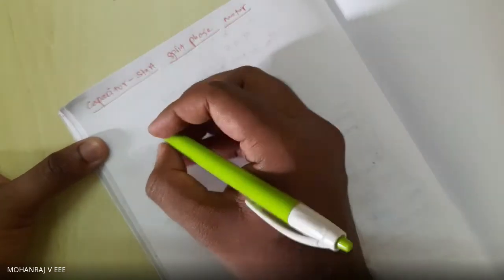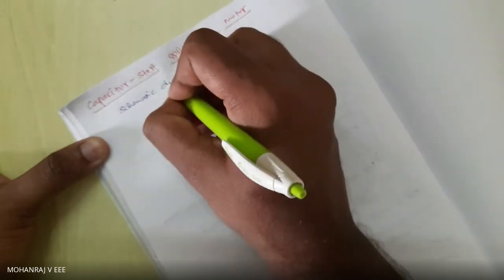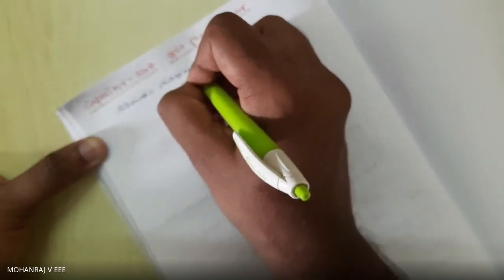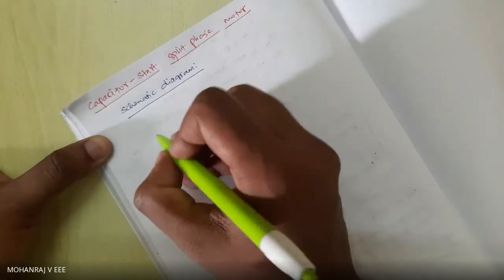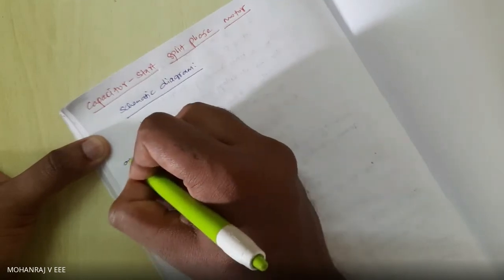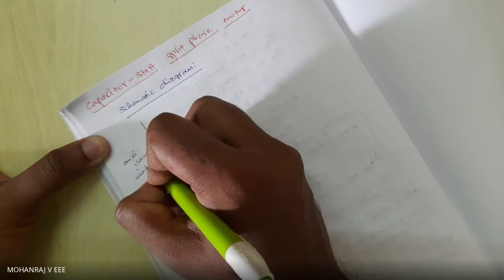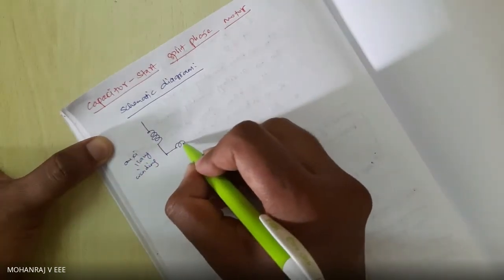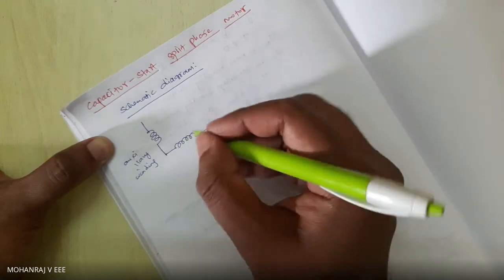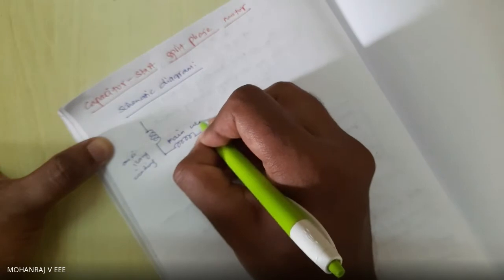First, let us look into the schematic diagram. We will have an auxiliary winding. Auxiliary winding can also be called the starting winding. Then we'll have a main winding. Main winding can also be called the running winding.